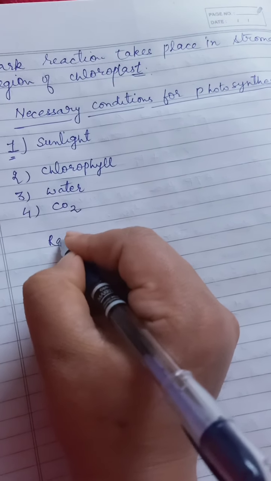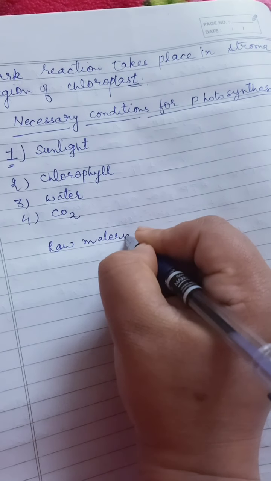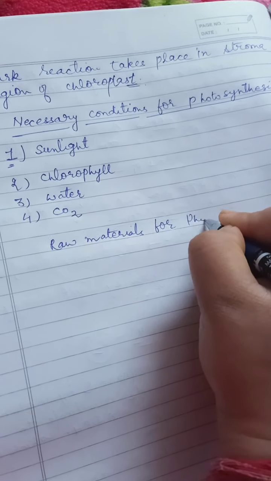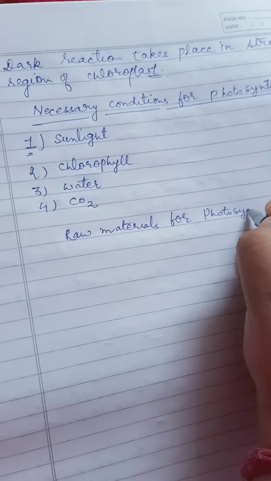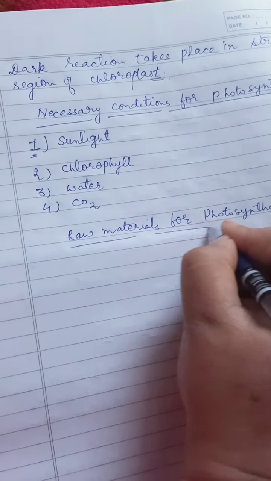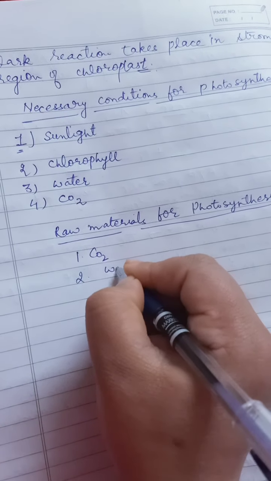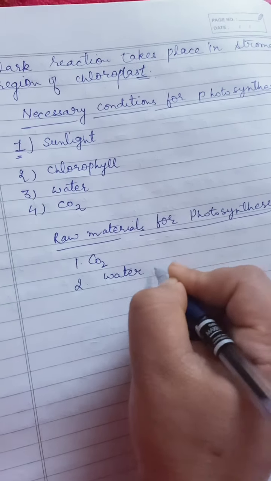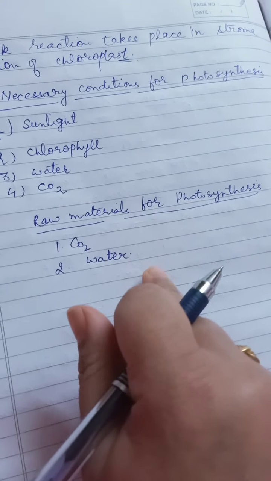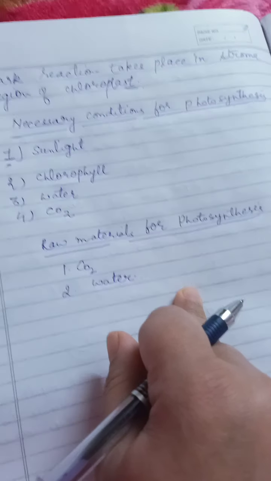Now let's know about the raw materials for photosynthesis. What are the raw materials for photosynthesis? They are CO2 and water. So students, tomorrow we will discuss how plants obtain carbon dioxide and water for photosynthesis and what the site of photosynthesis is.